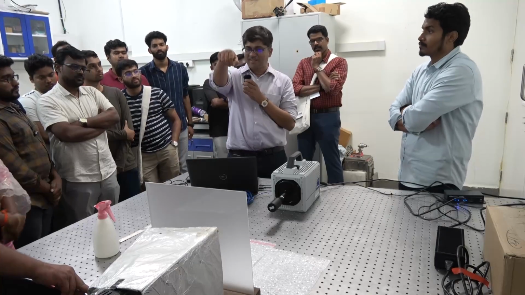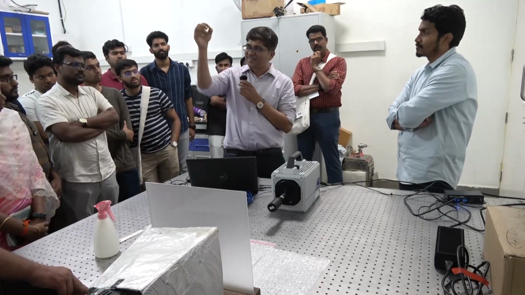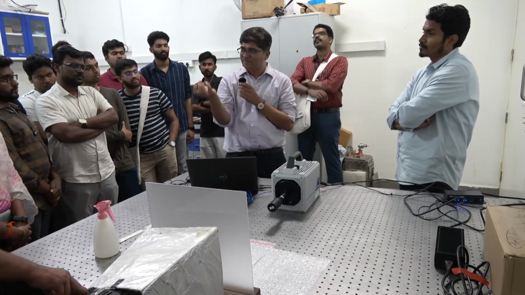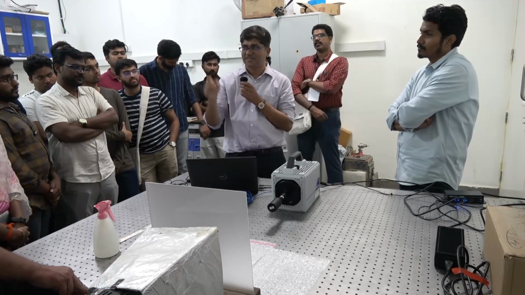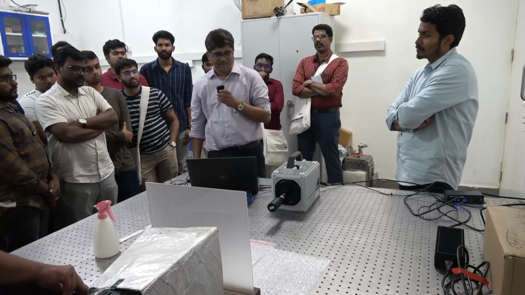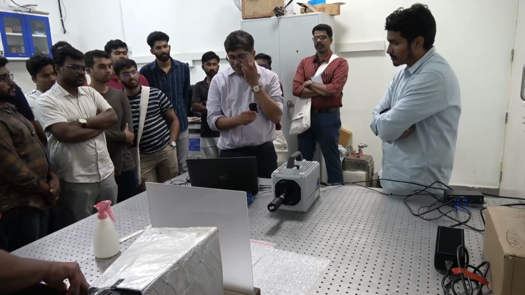Or with the pendant drop, they'll have a small needle and a drop will be forming, and just before it comes down, you can measure the surface tension. Yeah, Vignesh will show you about the process.